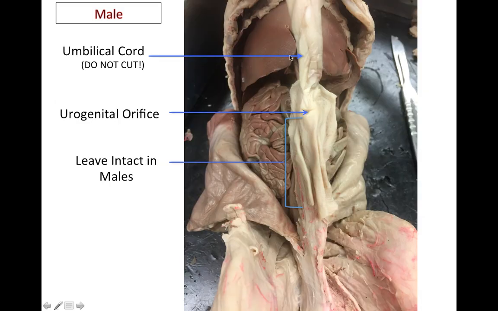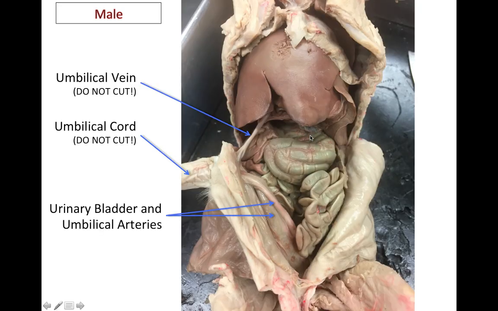Here's another view of how those incisions are made. Here is the umbilical cord right here. Take care not to cut it off. And then everything in here, if you have a male pig, this all is going to remain intact. You can see these transverse incisions over here allow you to open up the flaps of the pig so that you can see all of the organs inside.